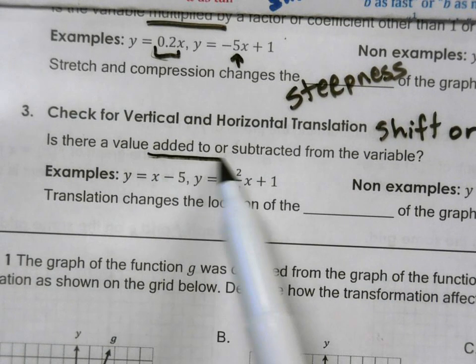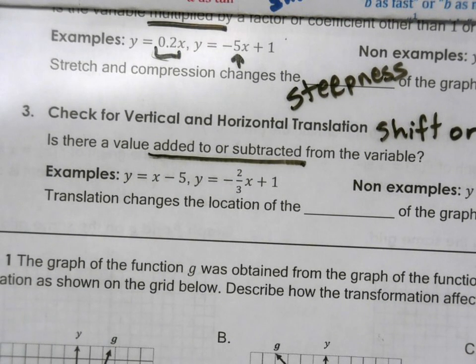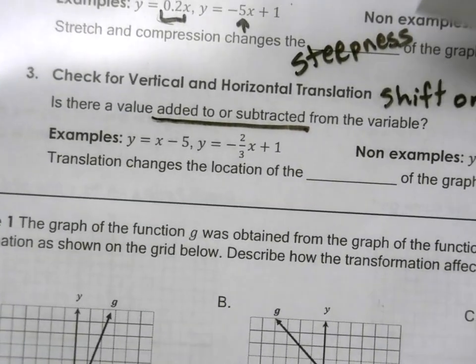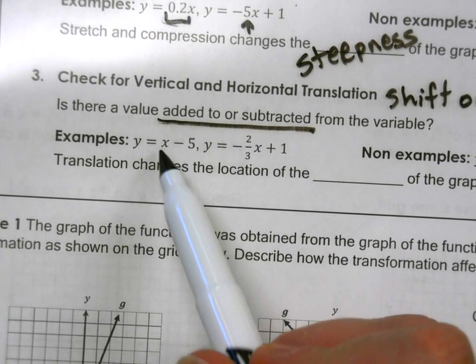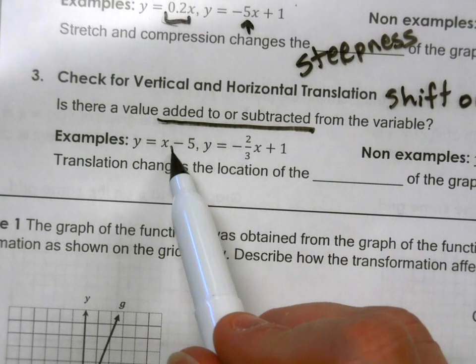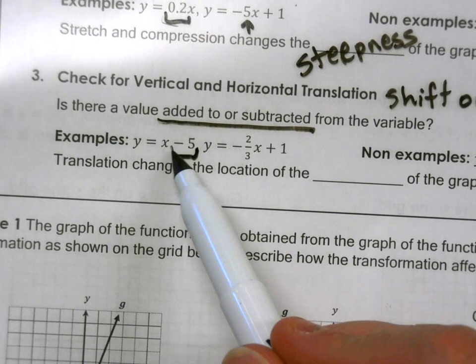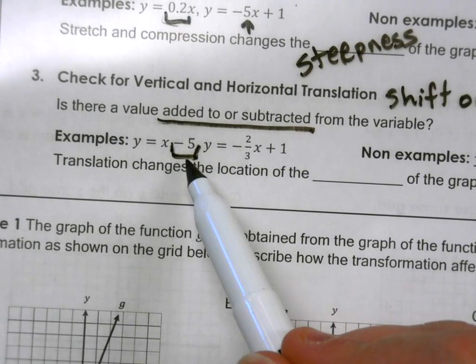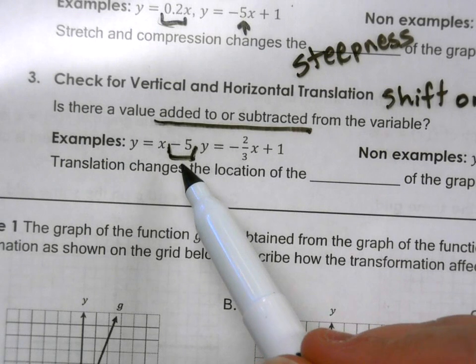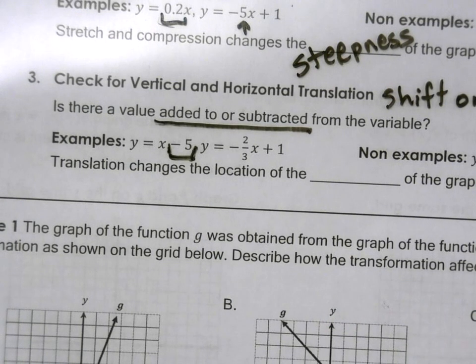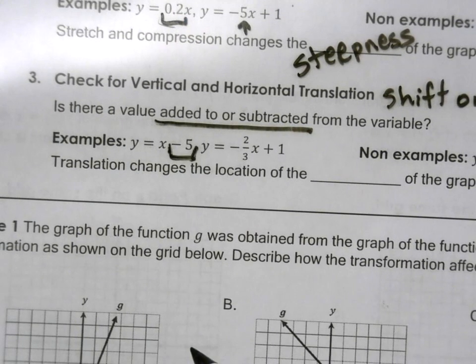So, this is when you have something added or subtracted from the variable. The first two, we're dealing with multiplying things times the variable. And this one is dealing with adding or subtracting things to the variable. So we don't care about the number in front of the x, we only care about what's being added or subtracted on the end. So in this example, this negative 5 would shift the line up or down? Down, how many units? 5. So it would shift it down 5 units.